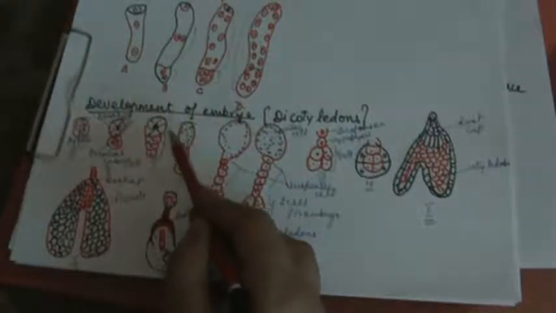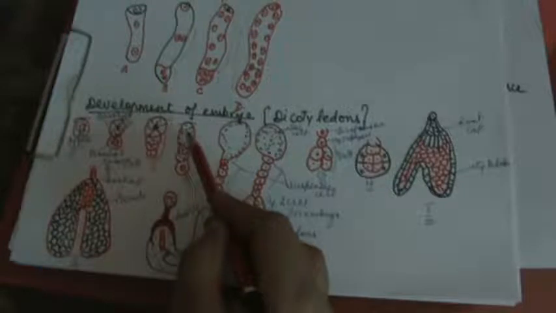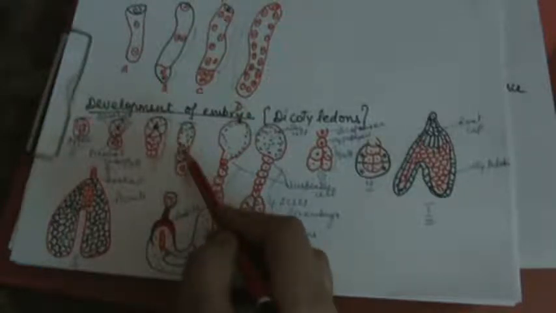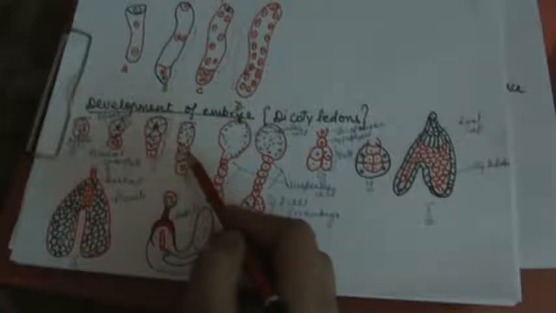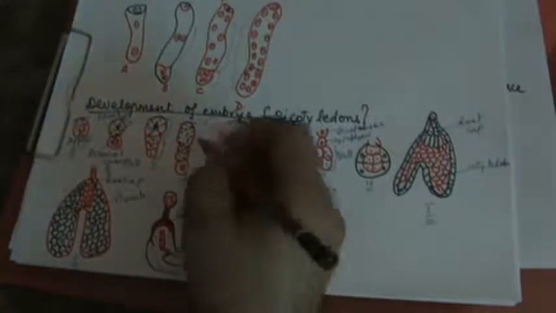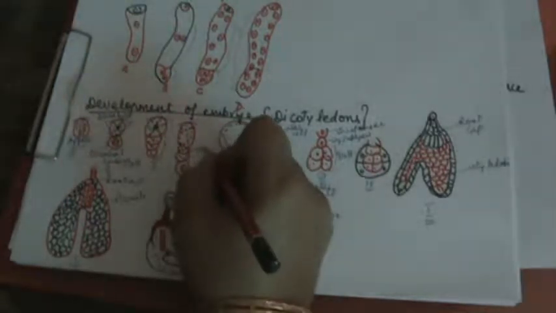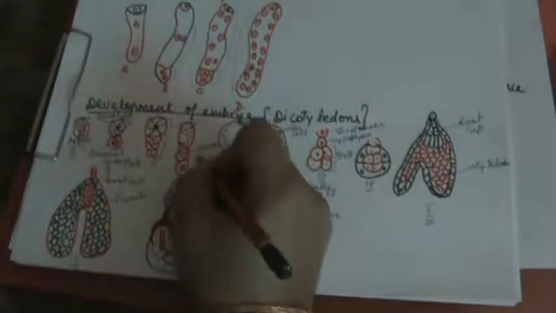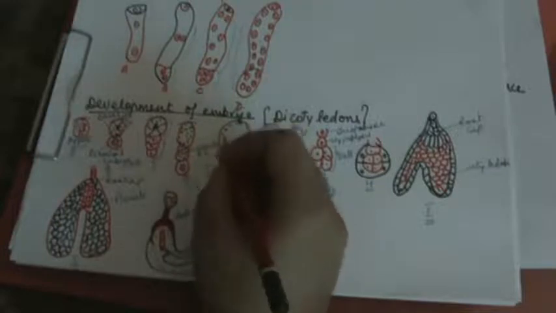Out of the two cells formed by the transverse division of the suspensor cell, the lowermost cell towards the micropylar end enlarges in size to form the vesicular basal cell.